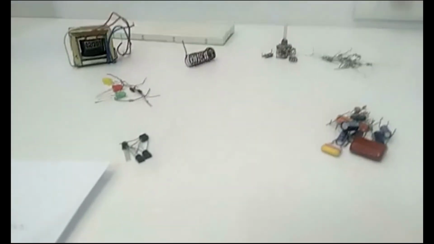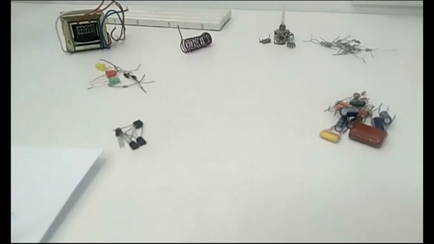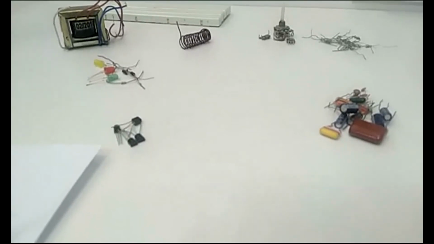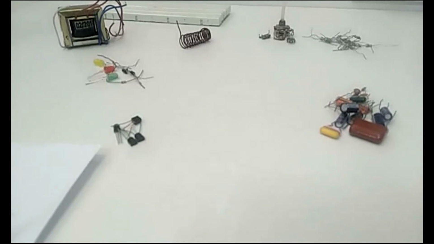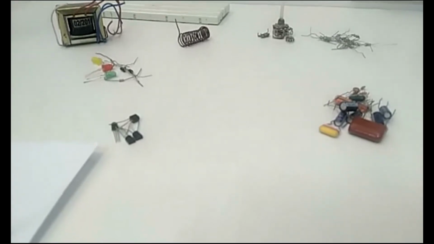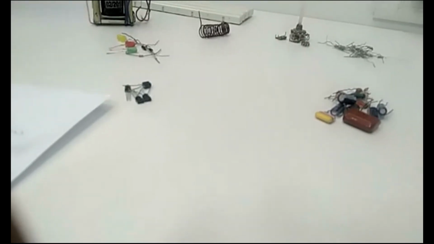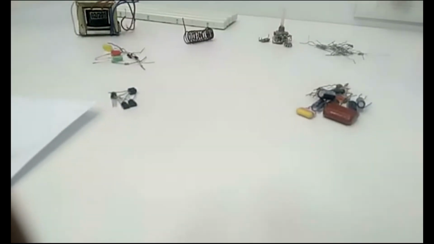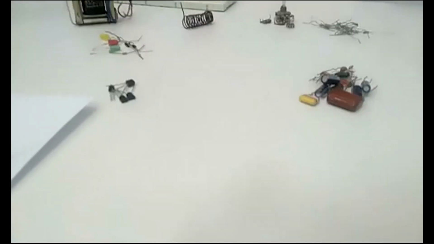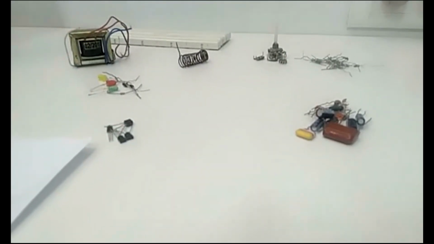Passive components cannot amplify the magnitude or amplitude of the signal, or the energy that you have applied across them, such as resistor, capacitor, and inductor. On the other hand, the transistor and op-amp are active devices. They can amplify the amplitude of the applied signal, or you can say they can amplify the energy that we have applied.